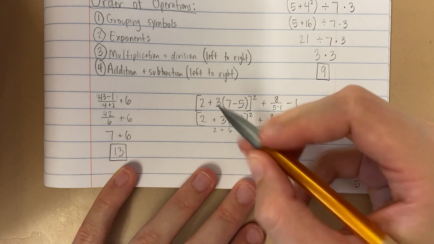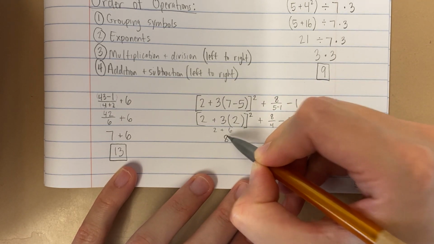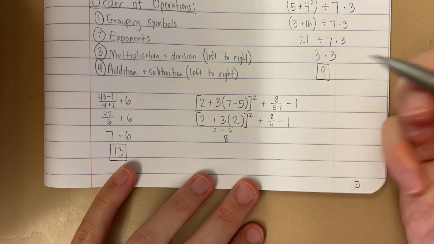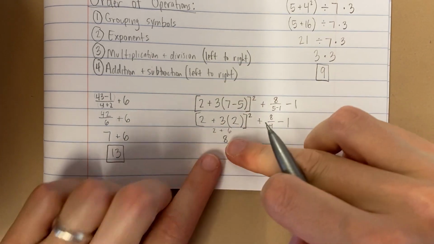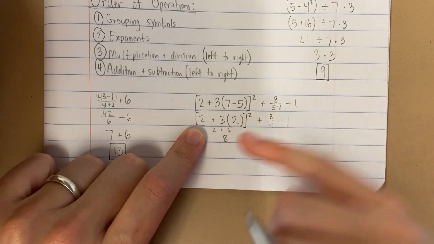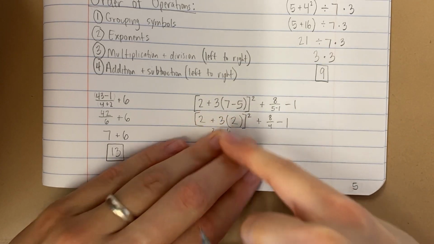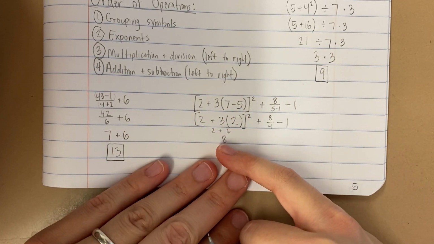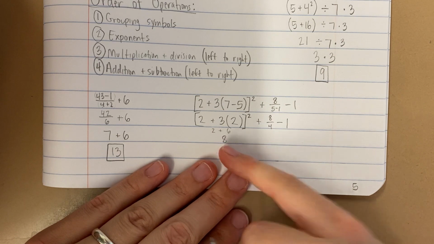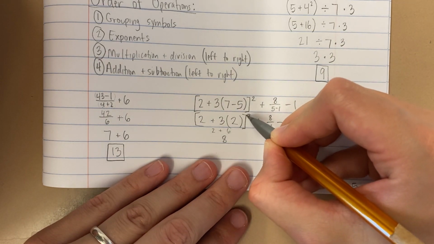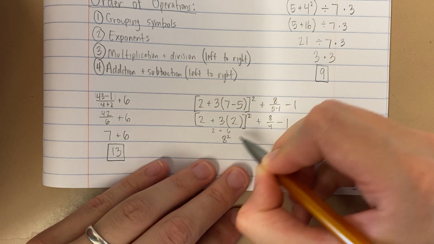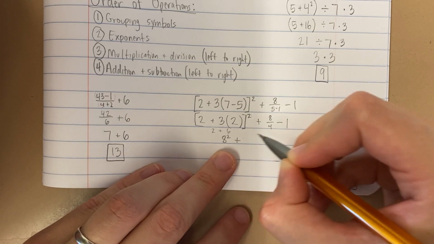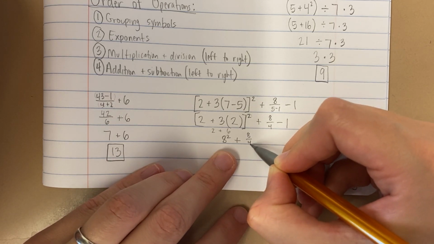And watch, see, I'm writing it small because I'm going to cheat and not rewrite this whole step because it's annoying, right? And now this is everything that was inside the brackets, right? This is 2 plus 6, and it becomes 8. I don't need to write the brackets anymore. That was there to group everything together, but now I've already simplified it. What I do need to remember is this exponent. So this is 8 squared plus 8 over 4 minus 1.